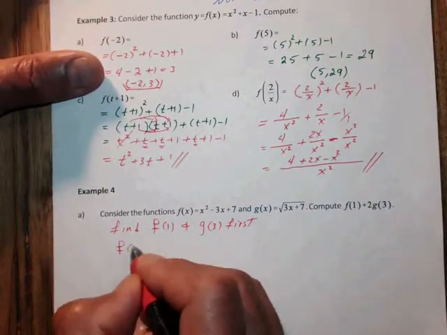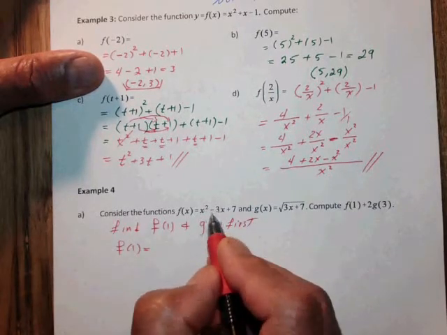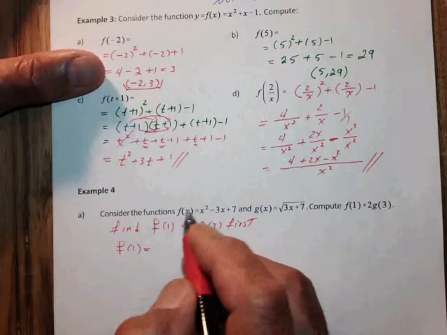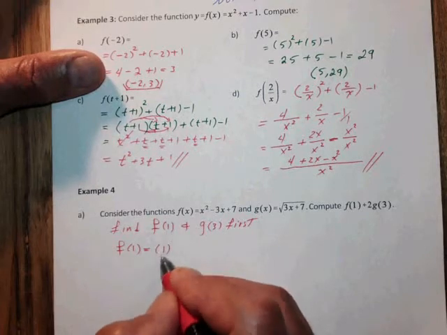So f of 1. f of 1 means in f, which is right here, replace x by 1.